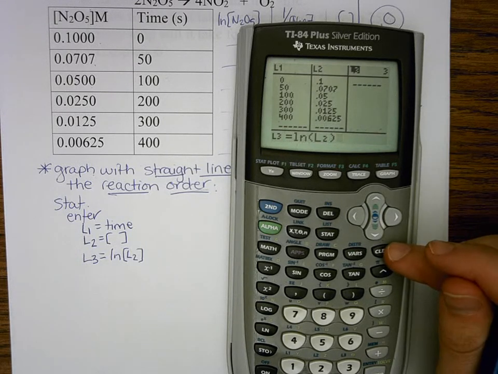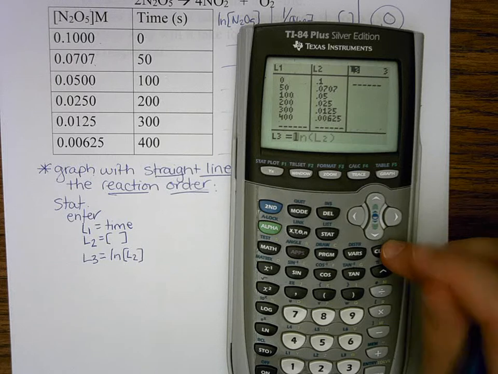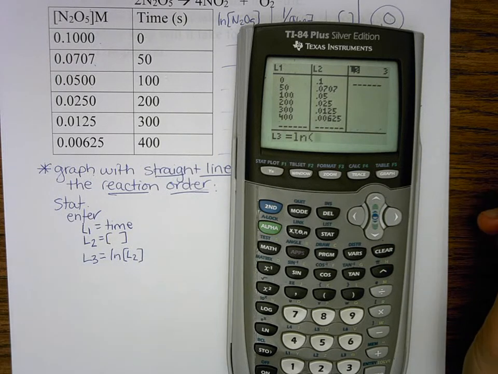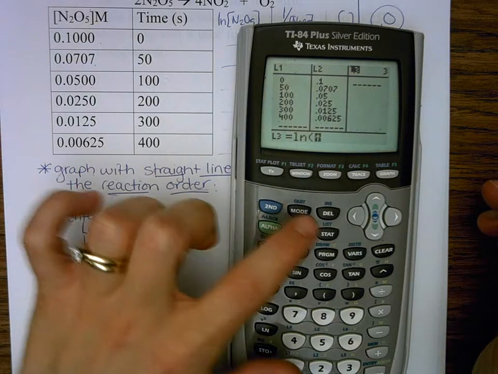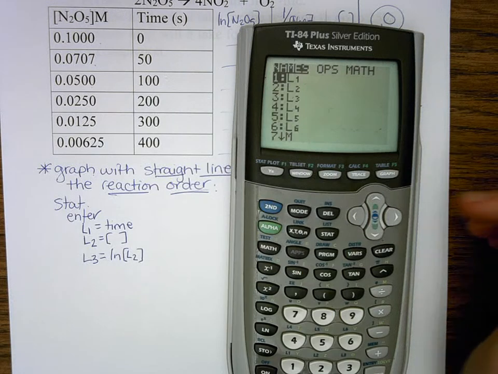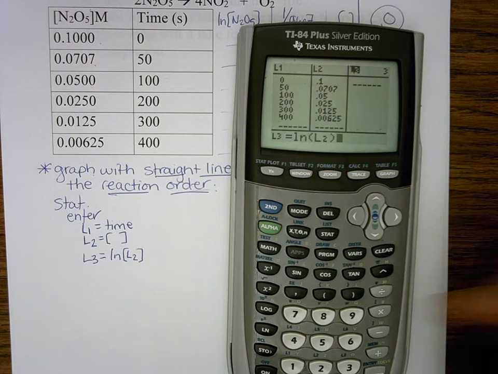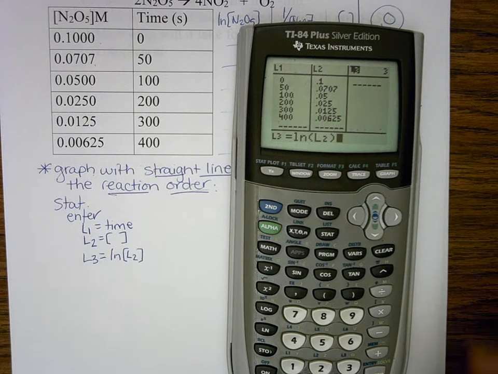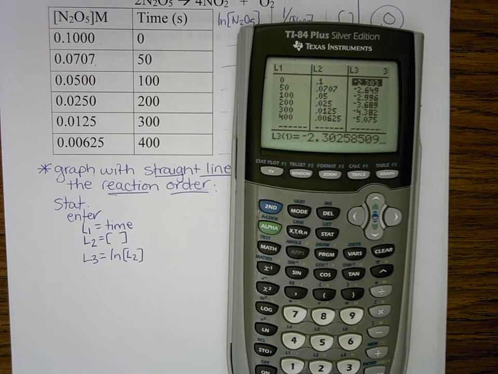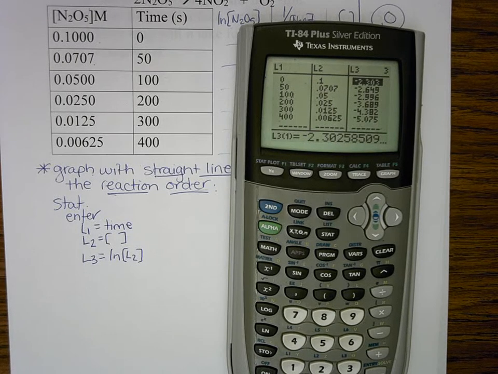Let me do it again. Natural log, and then second list, which is right above stat, L2. That'll give you the natural log of L2, and when you hit enter, it'll take the natural log of all those concentrations for you and fill it in on your list 3.